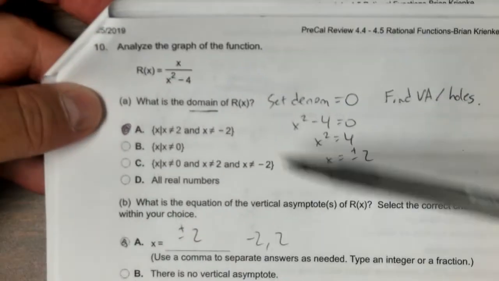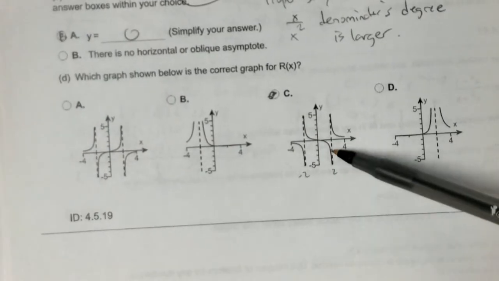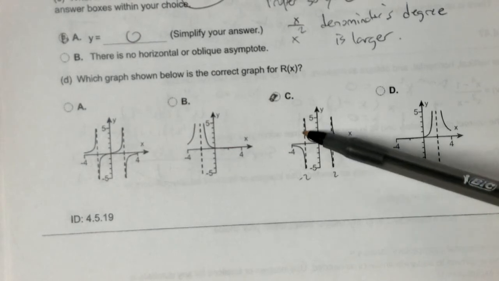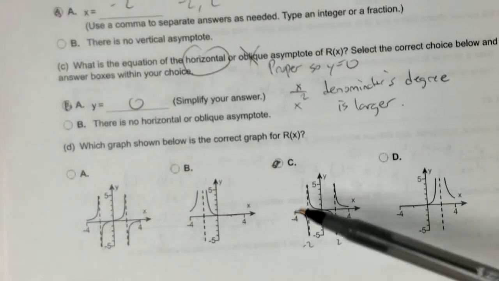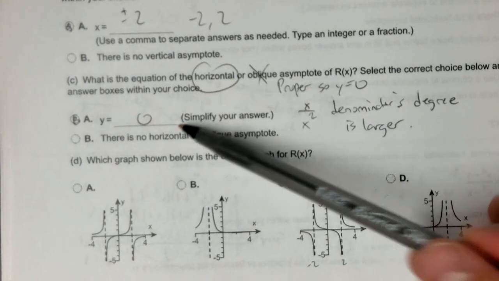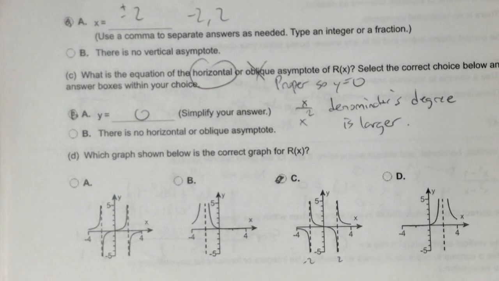Again, if we go back to number 10, based on this graph, there's no oblique. There's just a horizontal. And you don't have to cross out oblique and circle horizontal, but that's all that is.